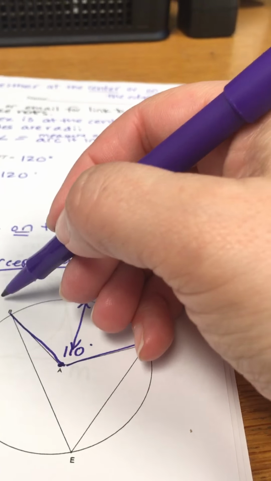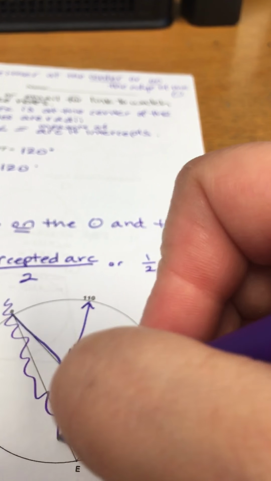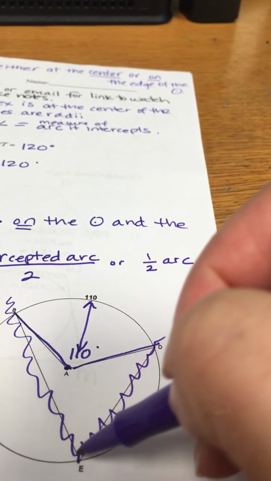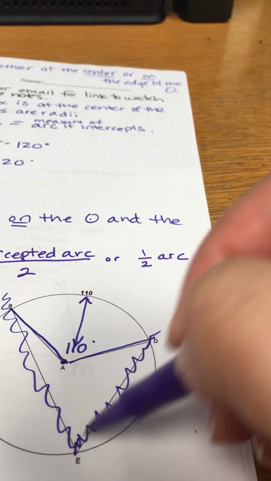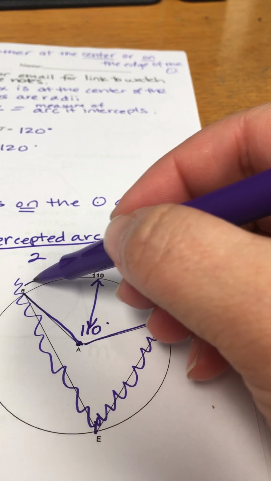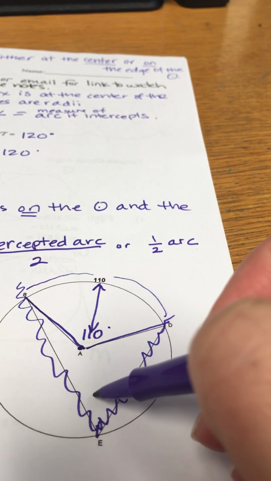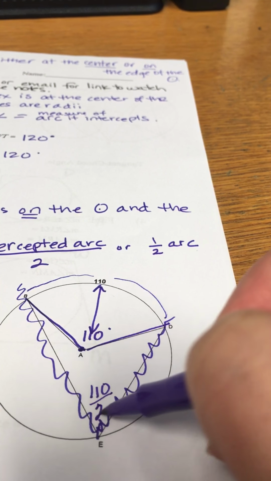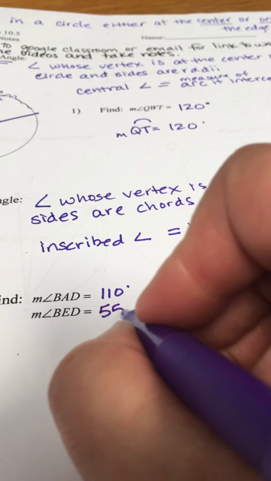Now, when you look at this one, going from B to E to D, you have 2 chords going across the circle. So from B to E and E to D, those segments are the chords. And the arc it faces is still that 110. So we take the 110 in here. Now, it's not the same angle as here, but it's divided by 2. And so angle BED comes out to be 55 degrees.